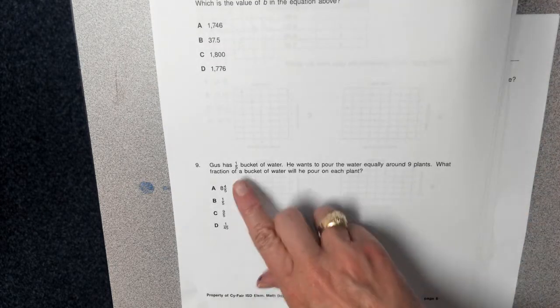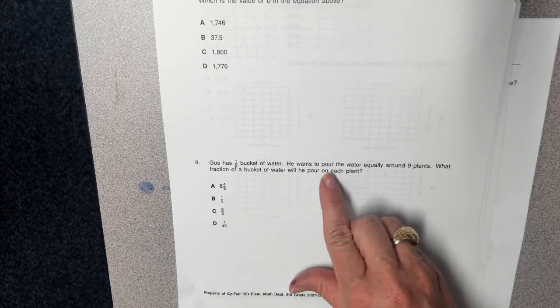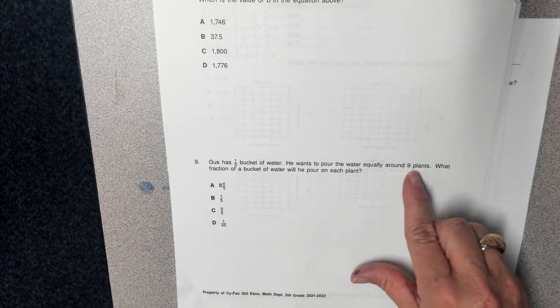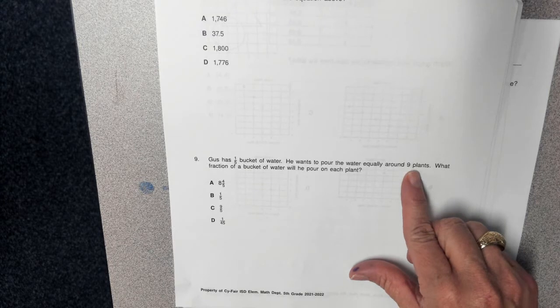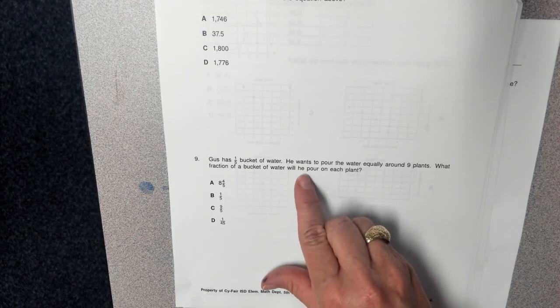Number 9. Gus has 1/5 bucket of water. He wants to pour the water equally around 9 plants. What fraction of a bucket of water will he pour on each plant? A, 4/5, B, 1/5, C, 9/5, or D, 1/45. On this question, you need to show your thinking and use a window pane.